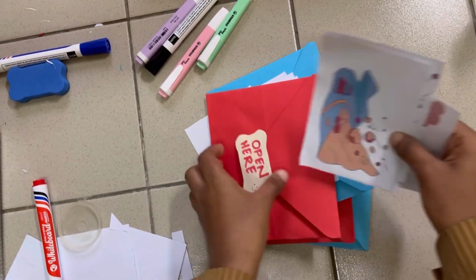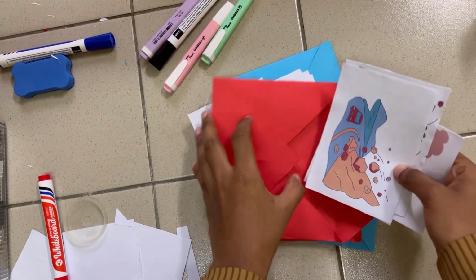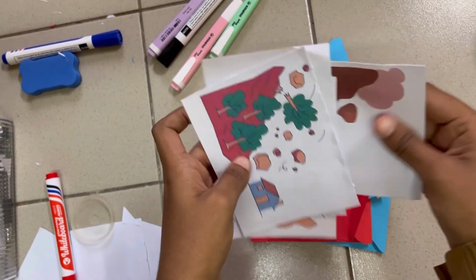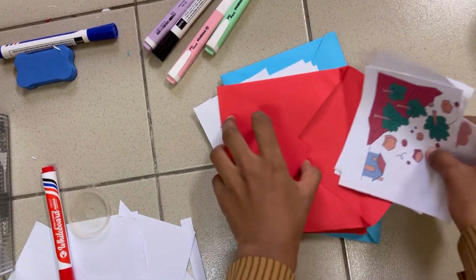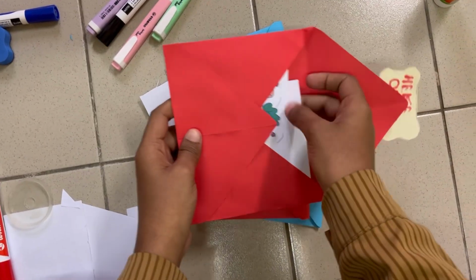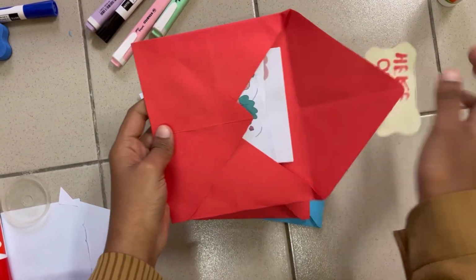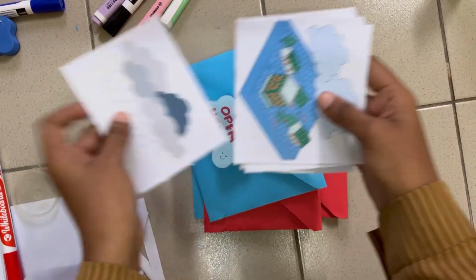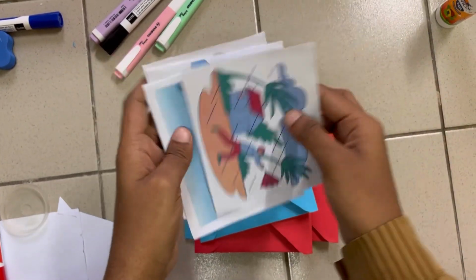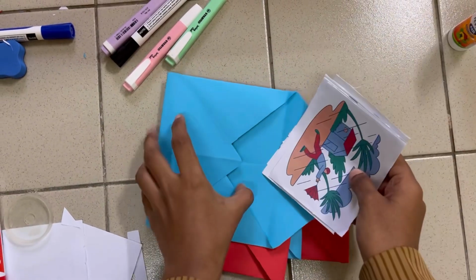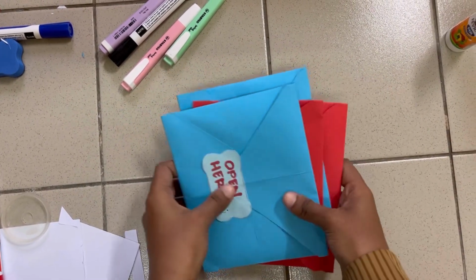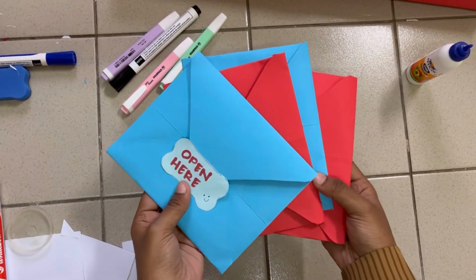So we're combining the element of curiosity with using photographs, by allowing these kids to have a chance to guess what this photograph is saying. These are our envelopes.